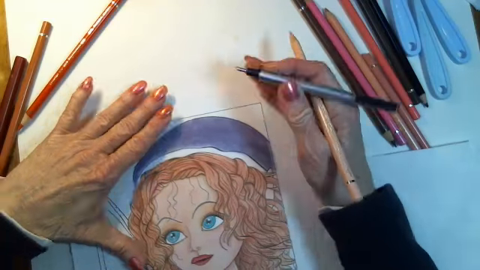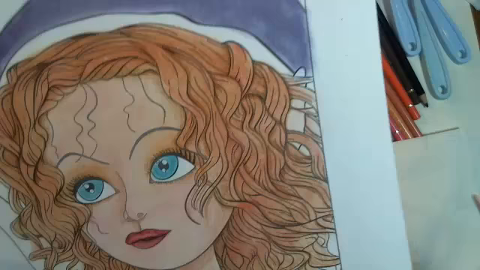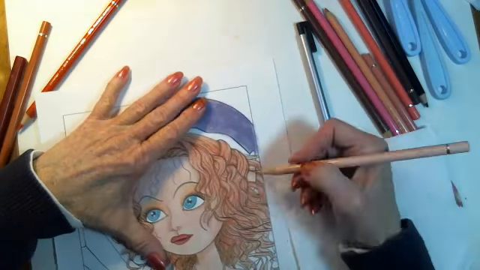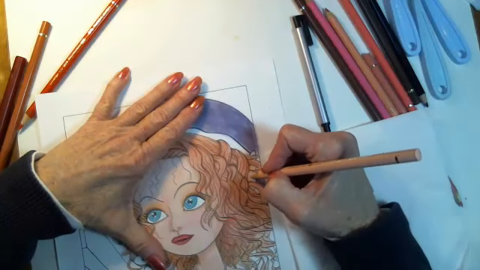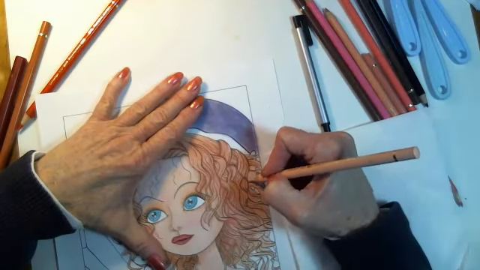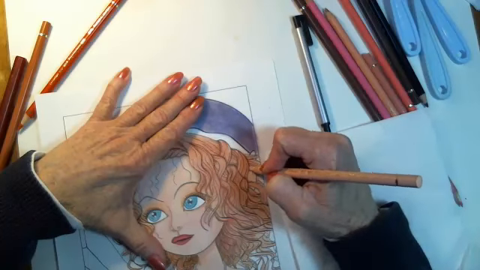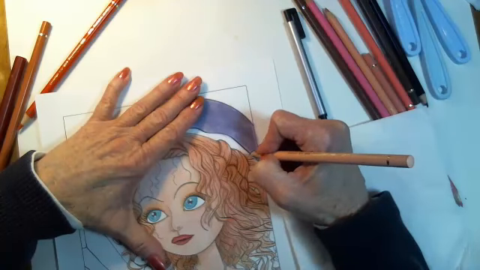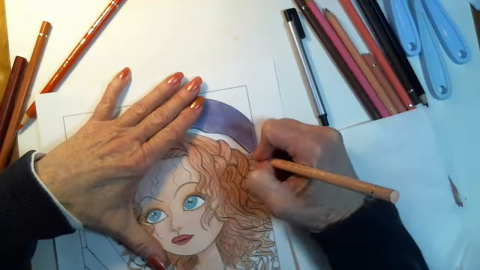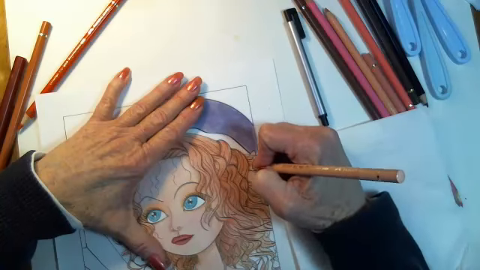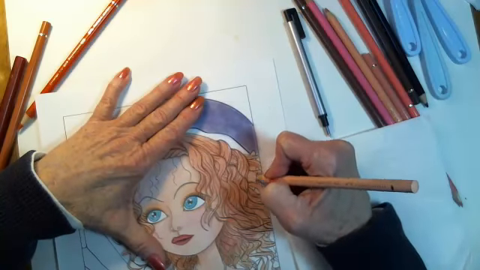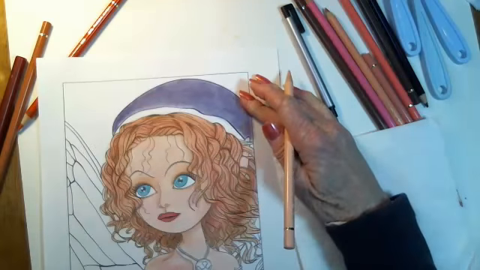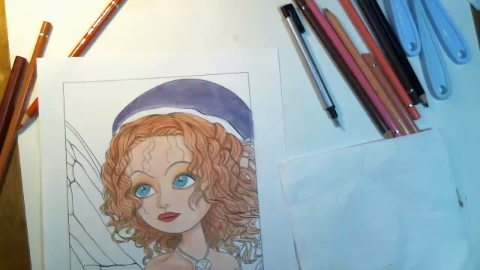I colored her ear. See that right there? That's her ear. Duh. So now I'll give it a skin tone. And the skin tone isn't that different from her hair tone for right now. But one thing about the Pan Pastels, and I've said this before, but for the benefit of you guys that have come in later, they erase beautifully. Beautifully.